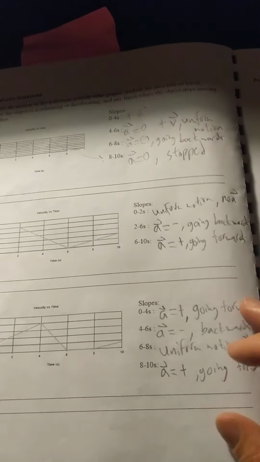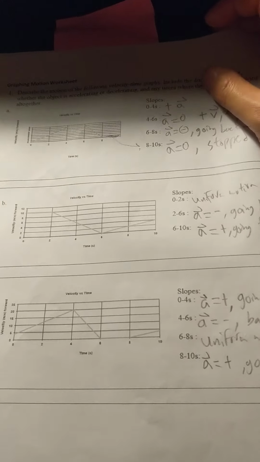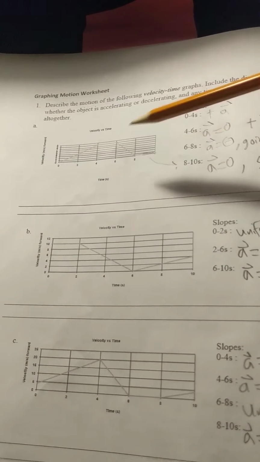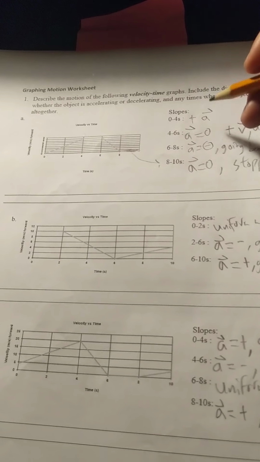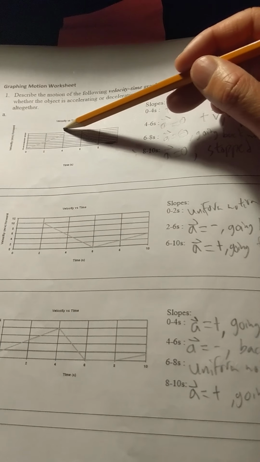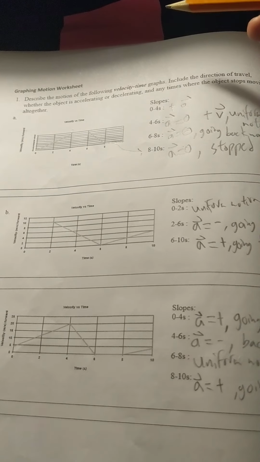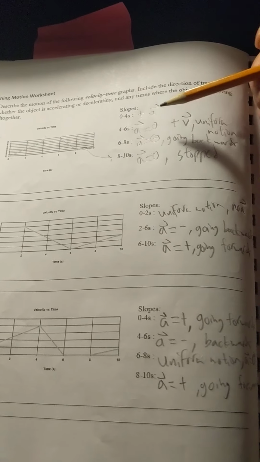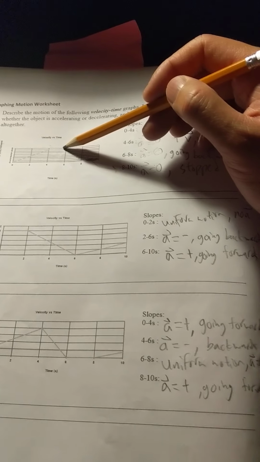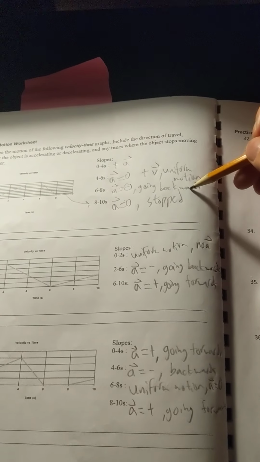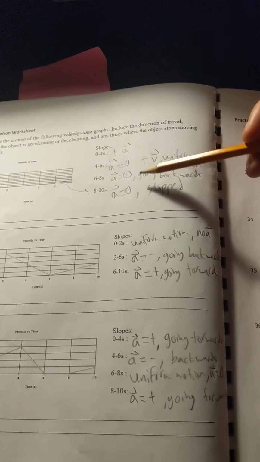Last page here. So this page has us analyzing this graph, right? So from 0 to 4 seconds, that's when there's positive acceleration, right? In other words, this is going forward. From 4 to 6 seconds, that's when it's uniform motion, right? When there's no acceleration. From 6 to 8 seconds, it's going in the opposite direction, right? So as we're going forwards, then this must mean going backwards.